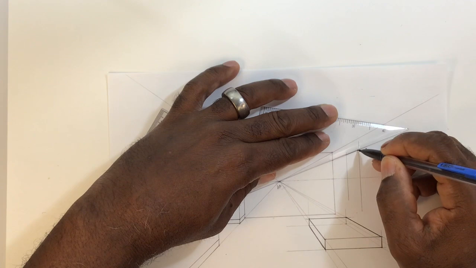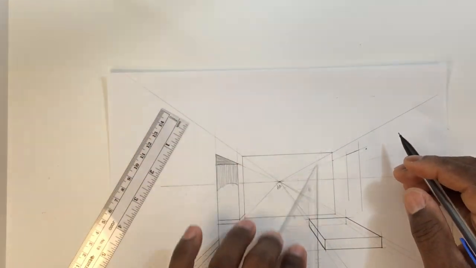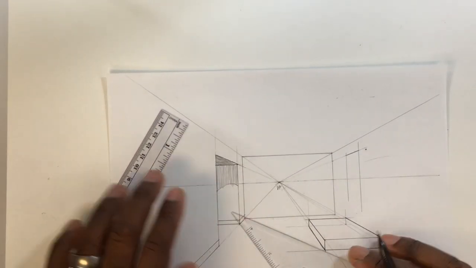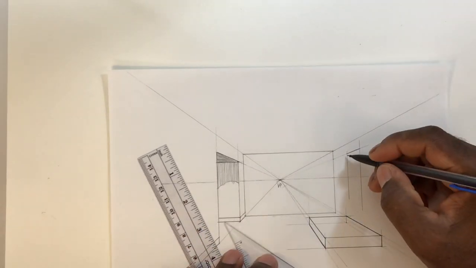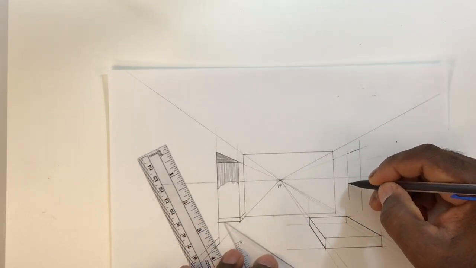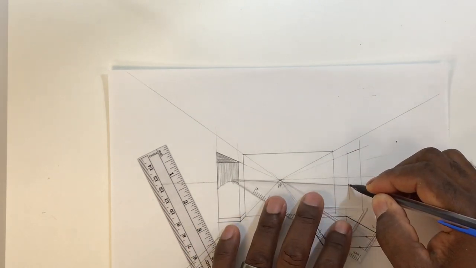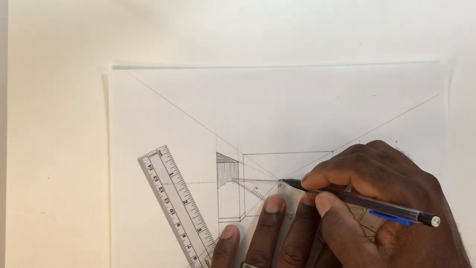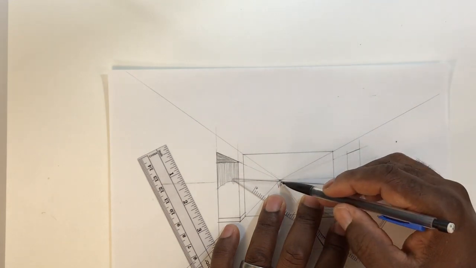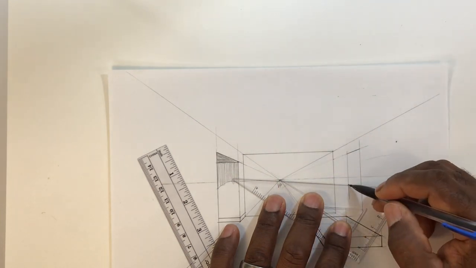And I can go ahead and just darken that real quick. Okay, and determine the height, the base of that window, probably right there, should be fine. And just connect with the vanishing point to get that lower edge.